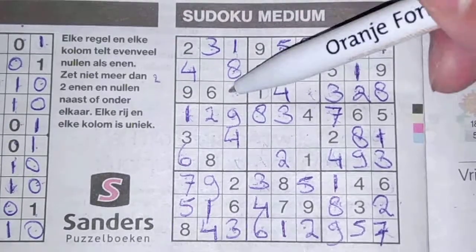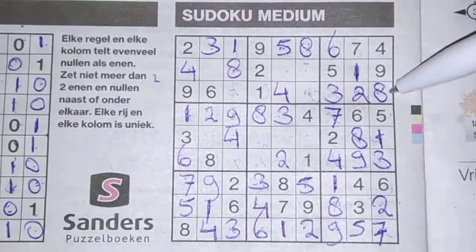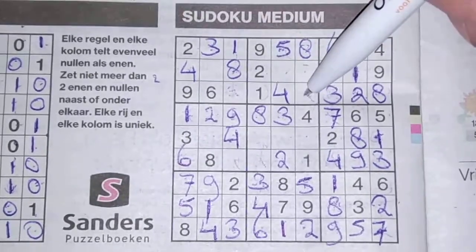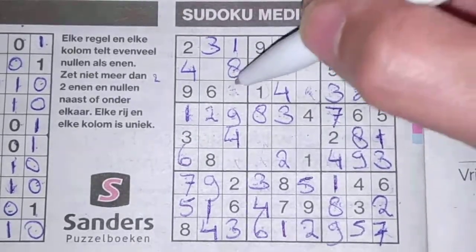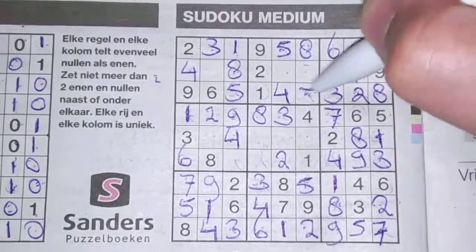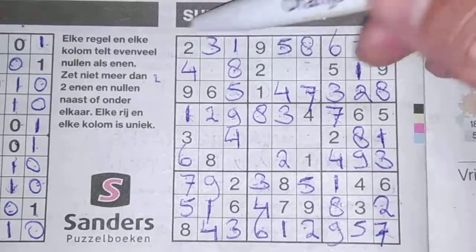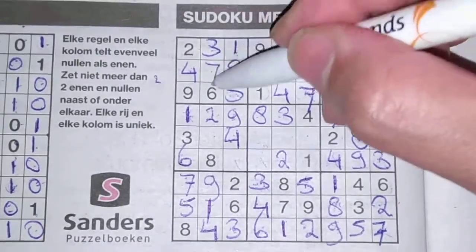2 numbers left in the third row for the numbers 5 and 7. We have a 5 here, no 5 there. 5 should be there, and the 7 goes there. 1 number left in this big square for the number 7.